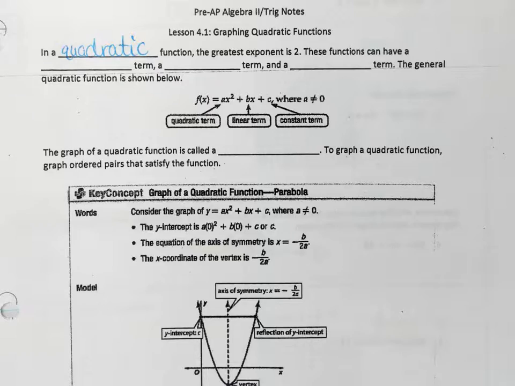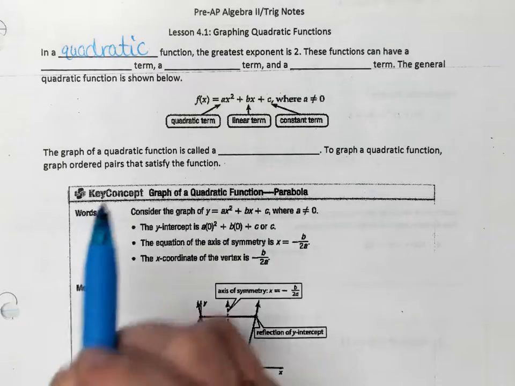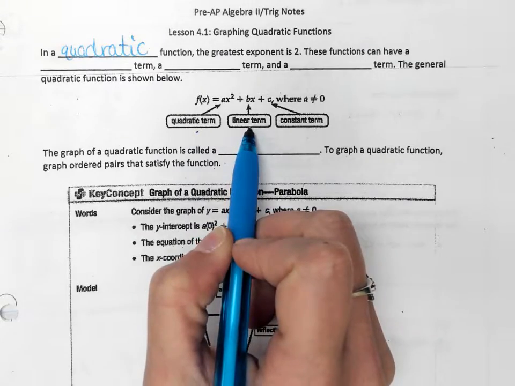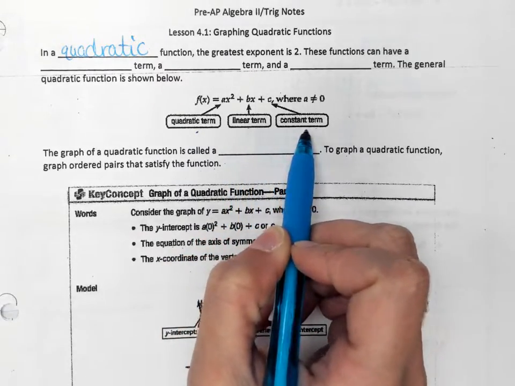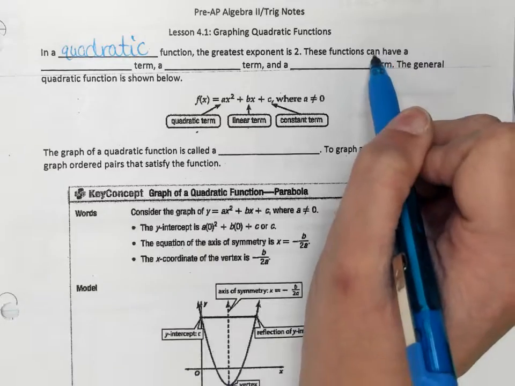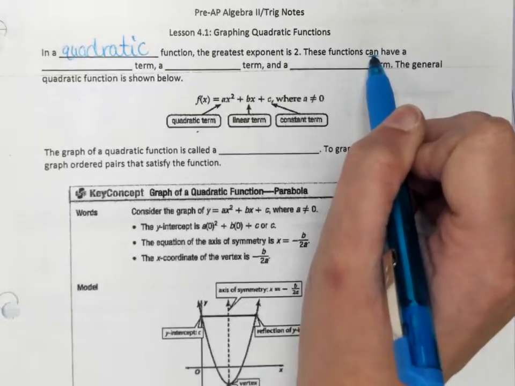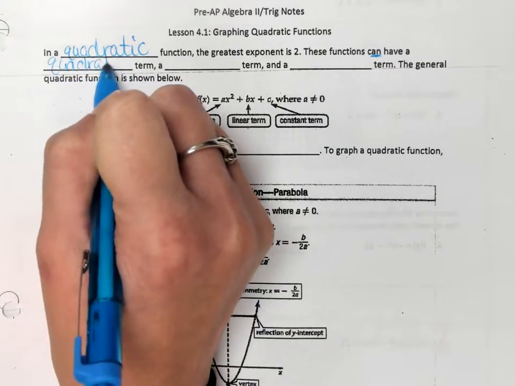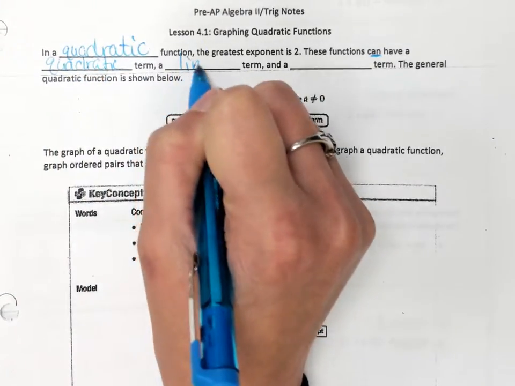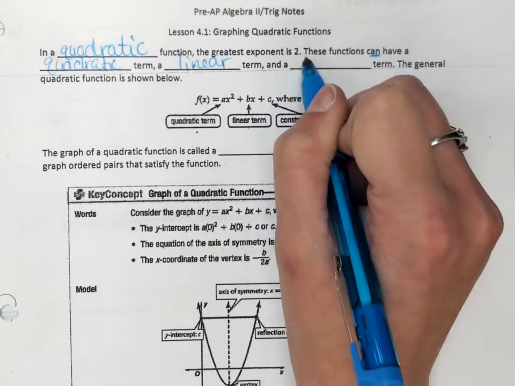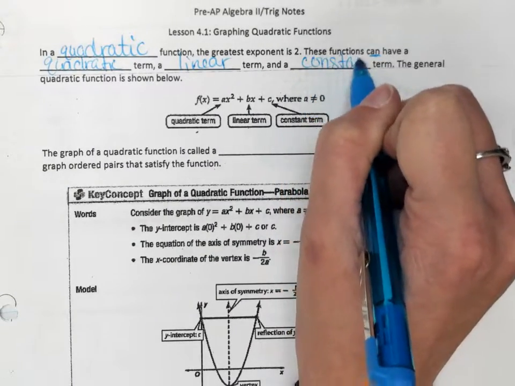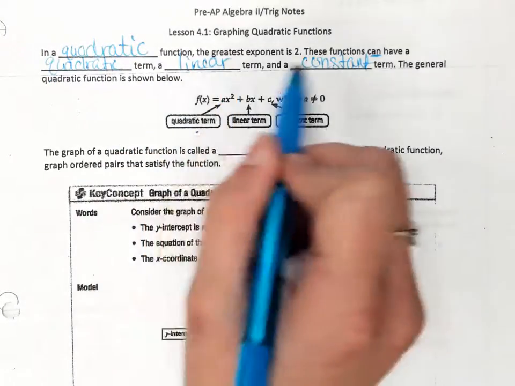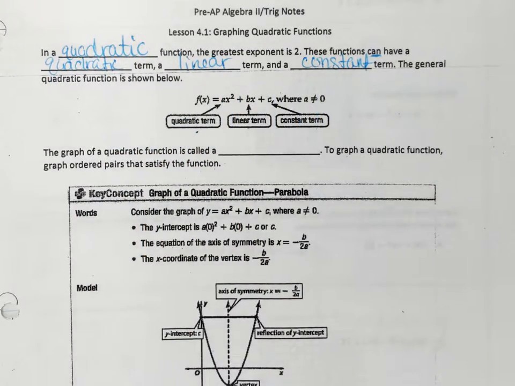These functions can have a quadratic term, a linear term, and a constant term. You see that word, they can. Not that they have to, they can, okay? So they're going to have a quadratic term, they could have a linear term, or they could have a constant term. The only thing they have to have is a quadratic term. The rest of it they could have if they wanted to, but they don't have to have it.